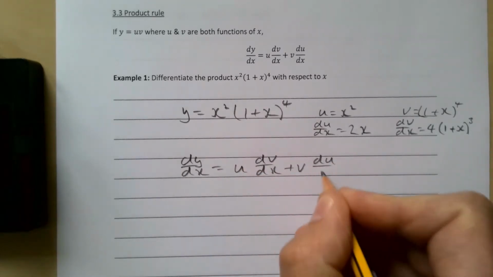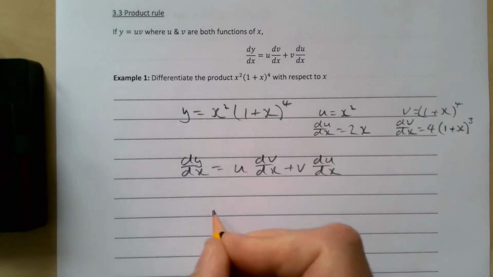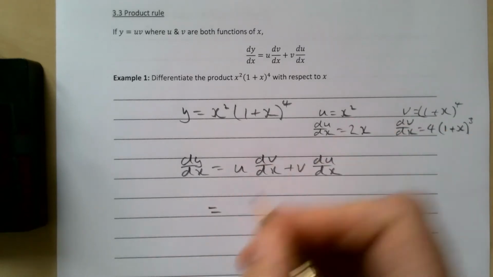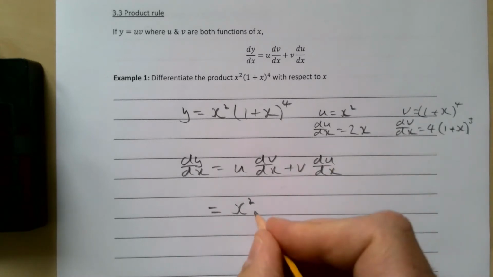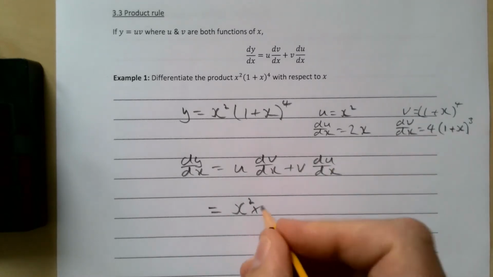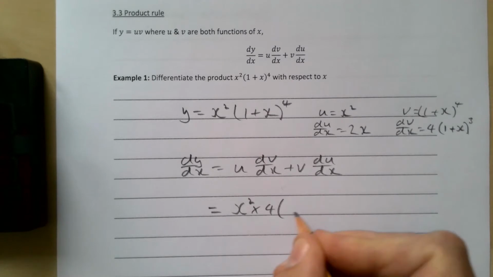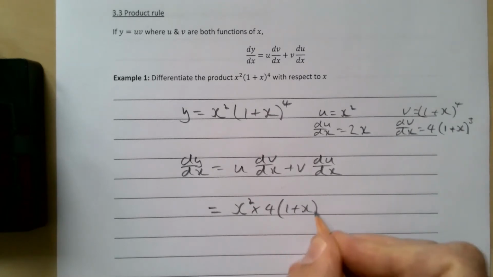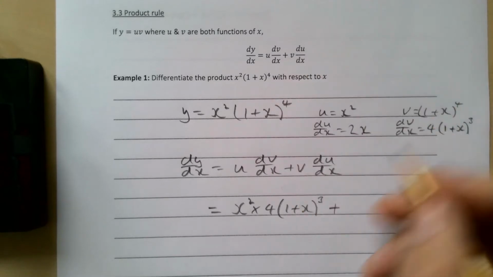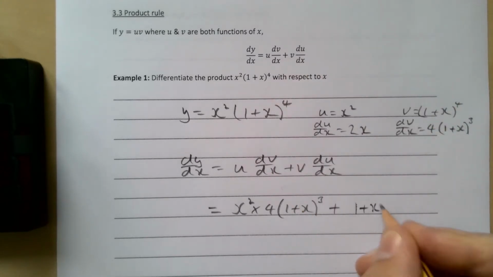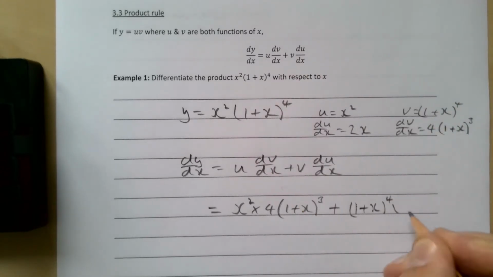The formula we're going to use then, dy by dx equals u dv by dx plus v du by dx. Substituting in, u is x squared, dv by dx, so we're multiplying that then by 4 upon 1 plus x cubed, plus v du by dx, so 1 plus x all to the power 4 multiplied then by 2x.